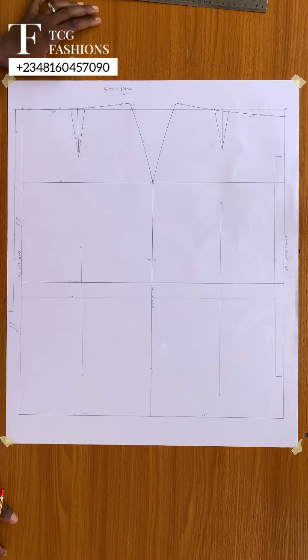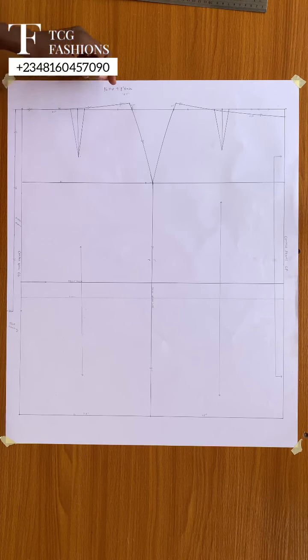So that brings us to the end of our straight basic skirt. I hope you learned something. Okay, I will see you in the next class teaching you how to put your slanted CB.